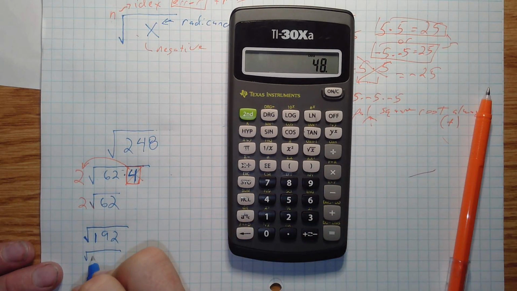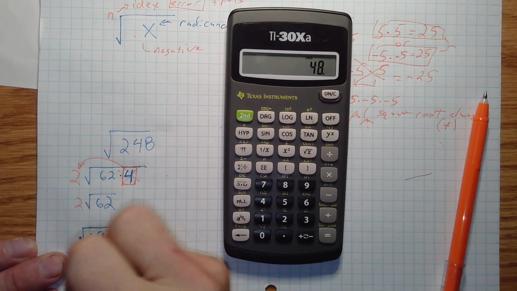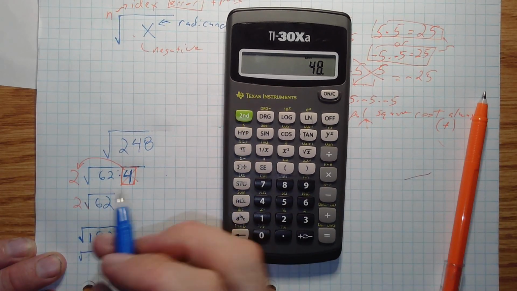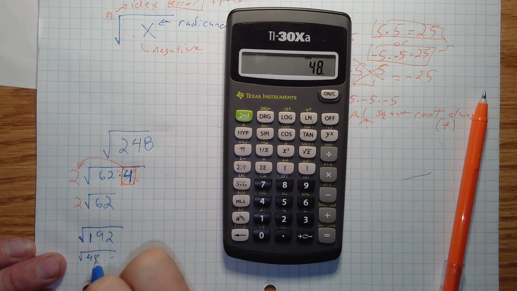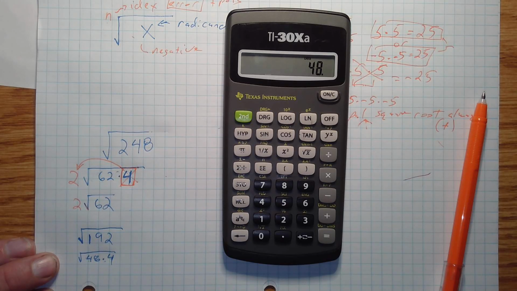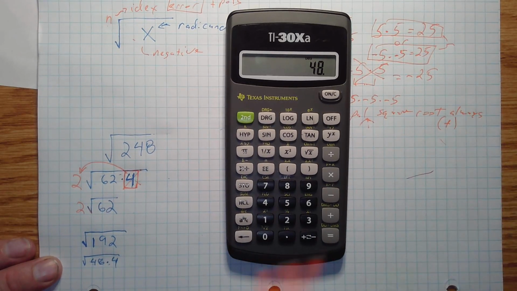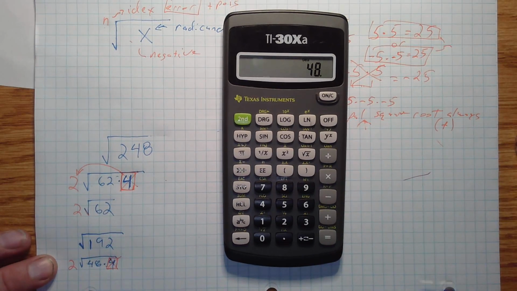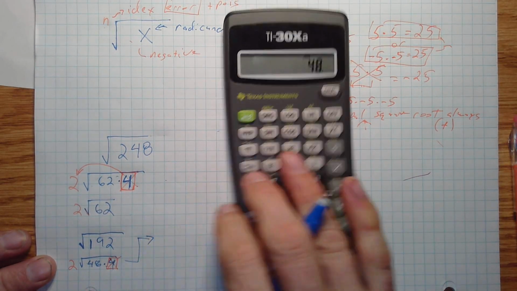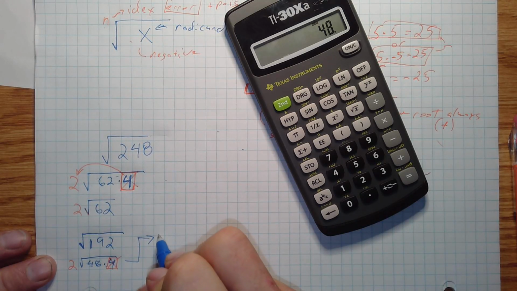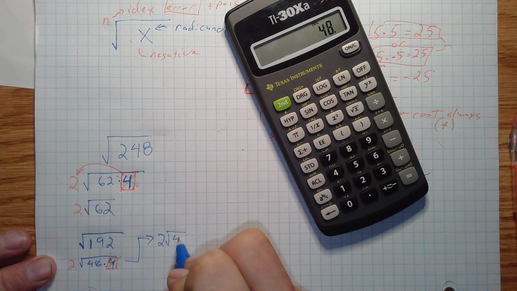So I have 192. Oops, that's not right. I have 48 times 4. 192 is the same as 48 times 4. Okay, so let's bring that 4 out as a 2, and that leaves me with 2 square root of 48.